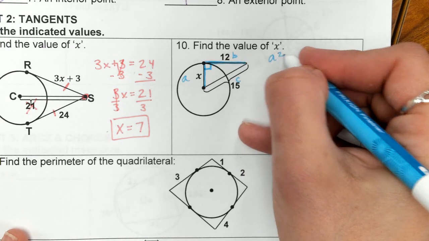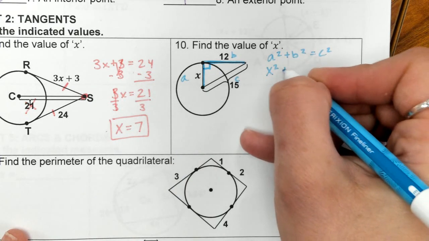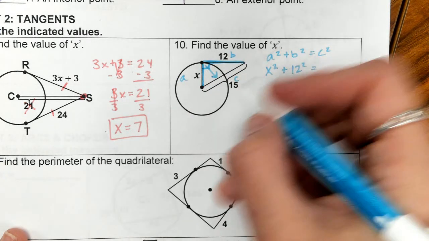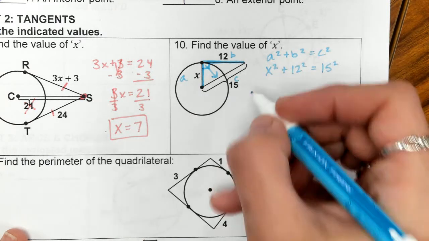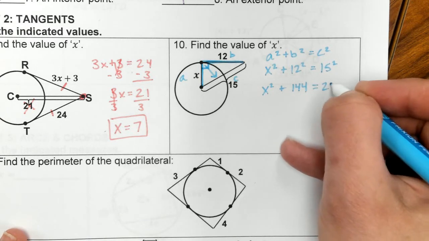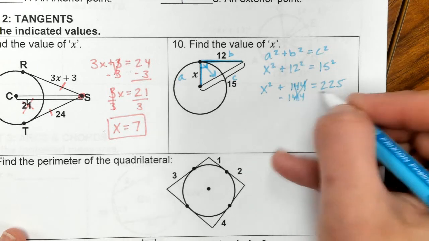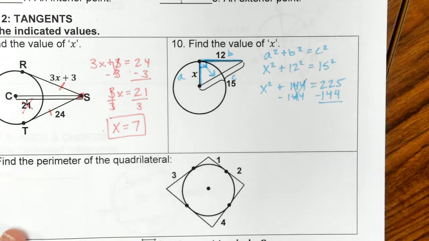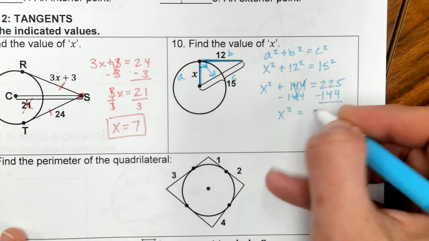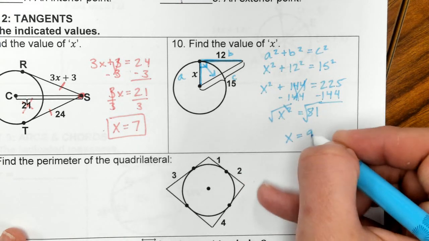We have our A squared plus B squared equals C squared. So A, x squared, plus B, 12 squared, is equal to, across a 90-degree angle, C squared, which is 15 squared. So here we'll get x squared plus 144 is equal to 225. And then just continue on through. You should be able to do this one on your own by now. We've been doing Pythagorean Theorem since at least 7th or 8th grade. X squared is going to equal 81. Find our square root. We find out that x is equal to 9.